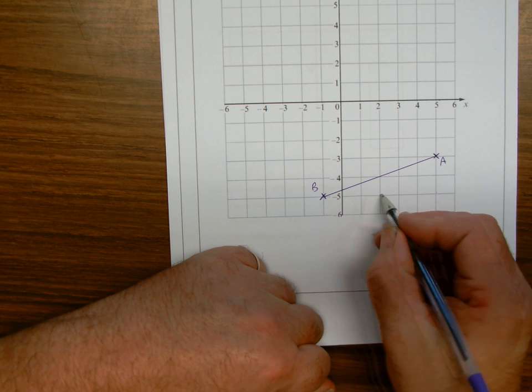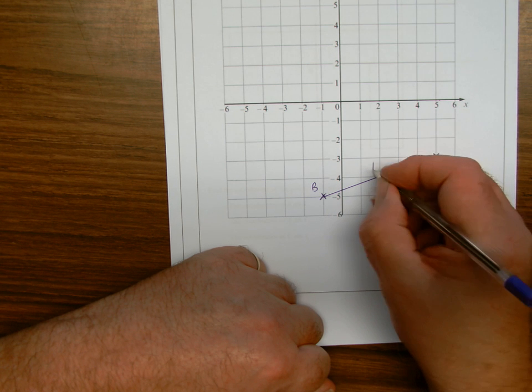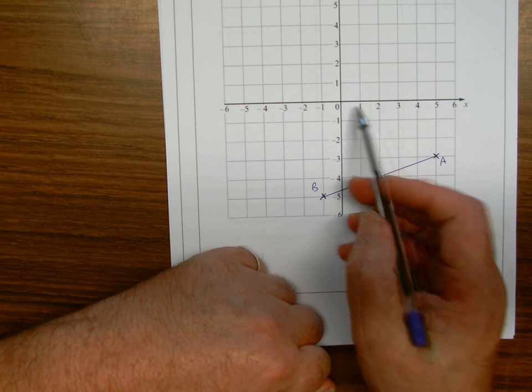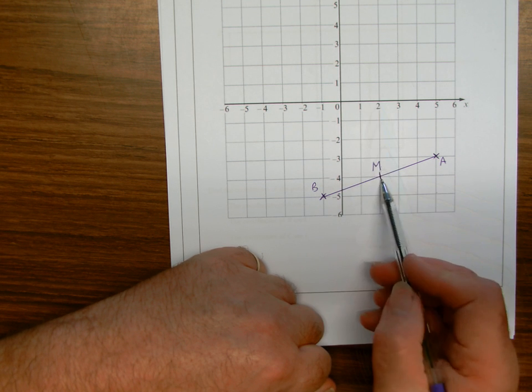So 1, 2, 3 across, up 1. So there's the midpoint M. And I want the coordinates of that point. So that's 2 across, minus 4.